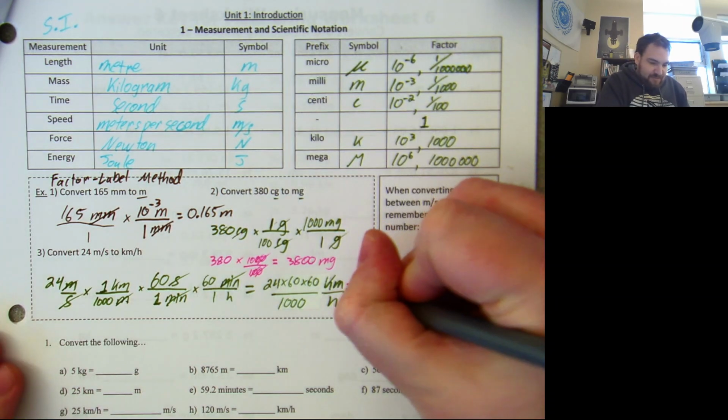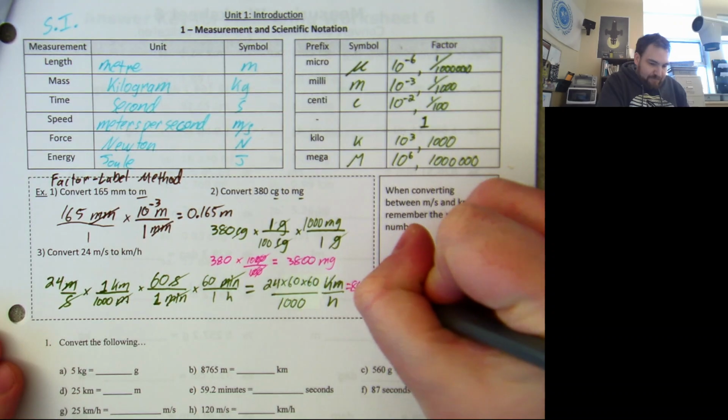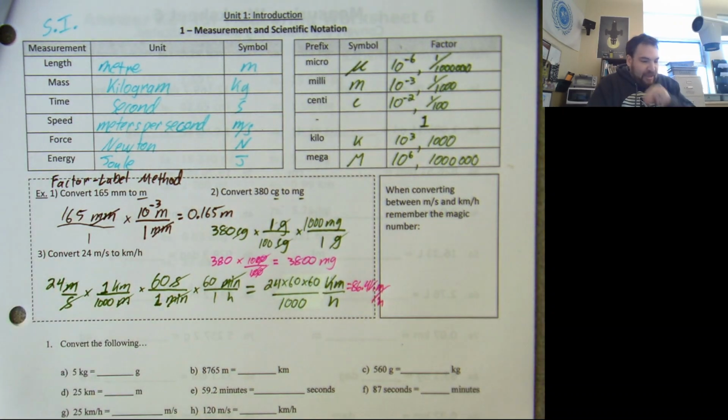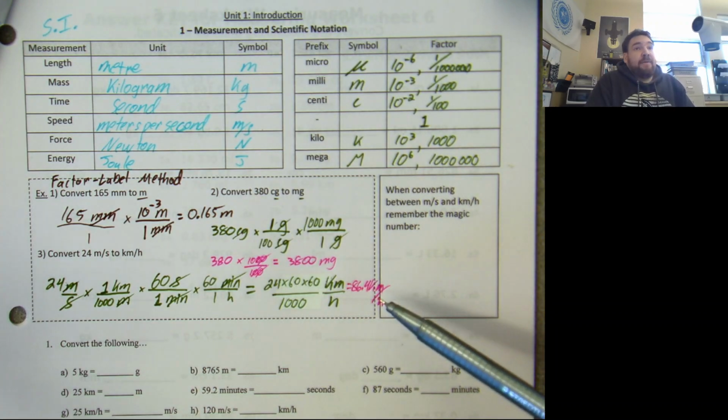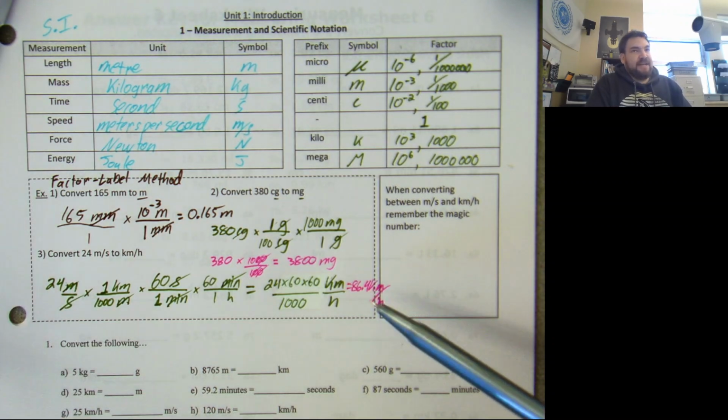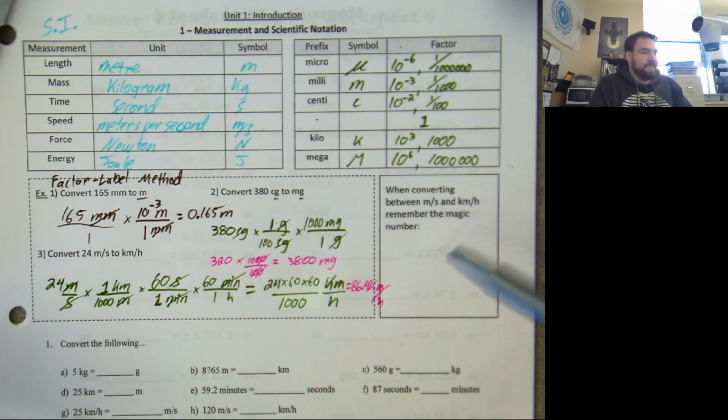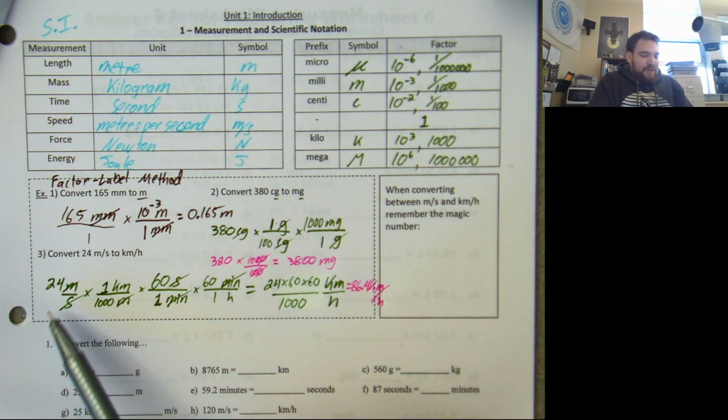86.4. So your brain's not used to operating in meters per second. 24 meters per second. 24 doesn't sound like a very large number, but if you think about how big a meter is and how quick a second is, this is pretty quick. It's just under highway speeds, or if you're driving to Mission, it's probably what you're driving because the speed limit's 80, so you're probably speeding a little bit. So 24 meters per second is equivalent to 86.4 kilometers per hour.